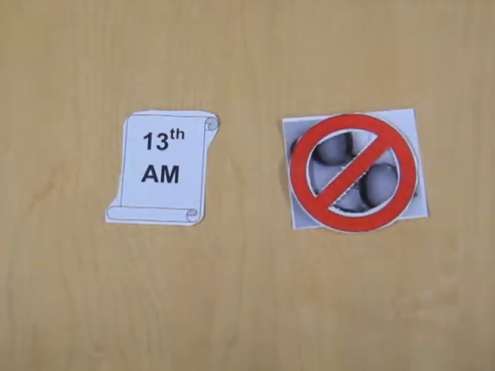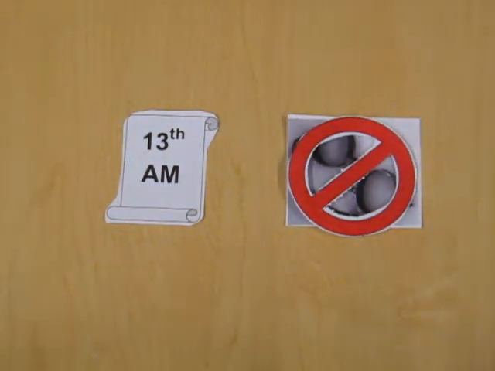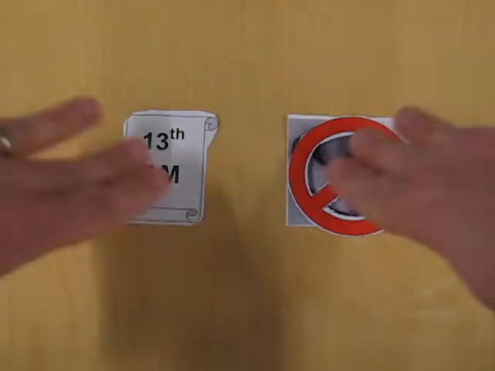The amendment used both the terms slavery and involuntary servitude. The only exception was in cases of punishment for a crime whereof the party shall have been duly convicted. This exception allowed for the use of slave labor by the state in regard to prison inmates.